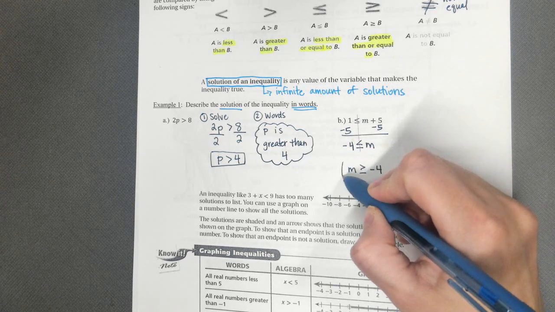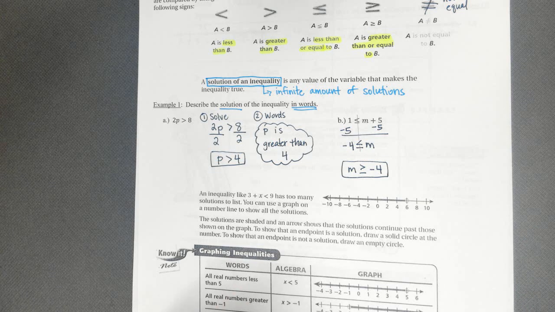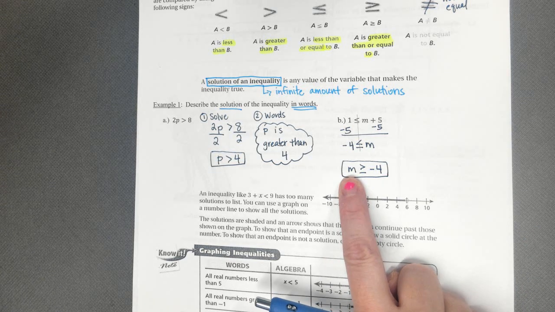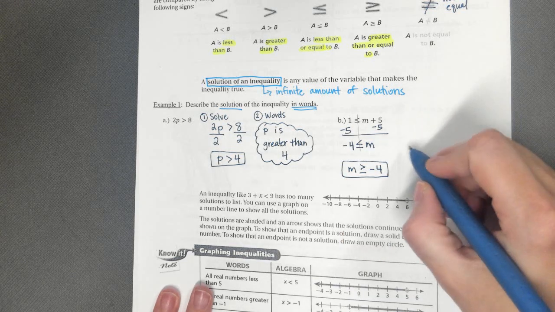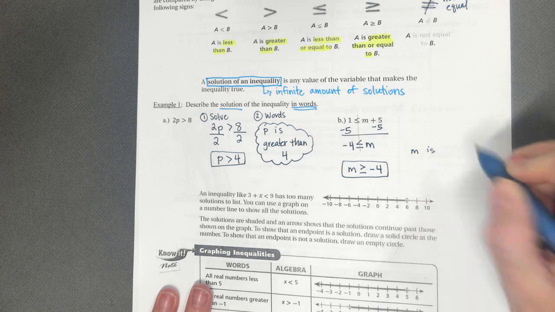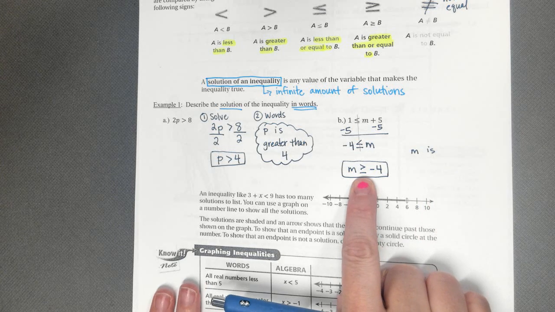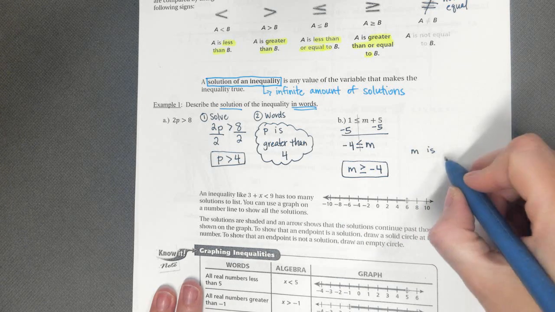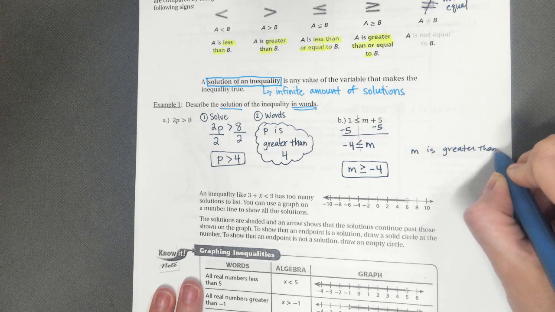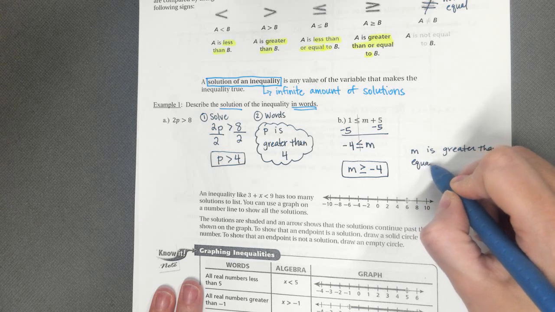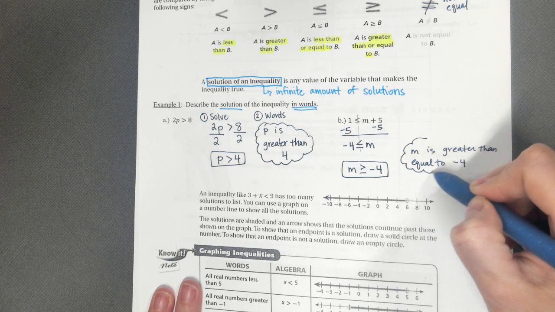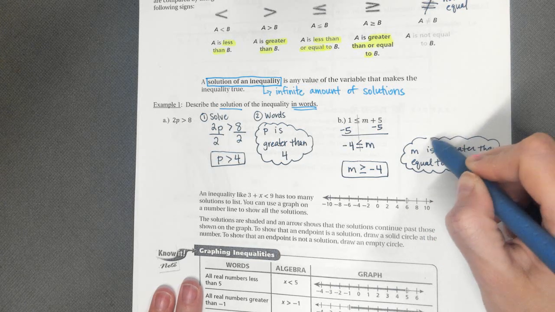Okay, so this is going to be your solution. And when you have it like this, it's a little easier to put into words because you can start with the variable. All right, so we would say M is, and then what's this symbol? Is it greater than or less than? Greater than. Yep, greater than, equal to, negative 4. And that would be your final answer.